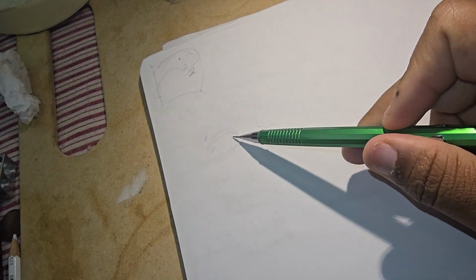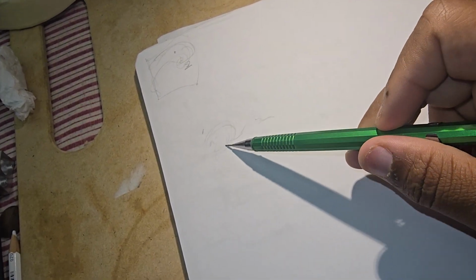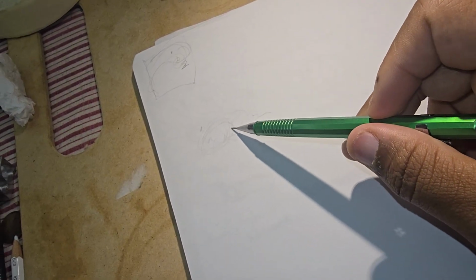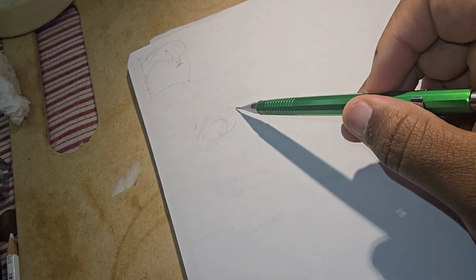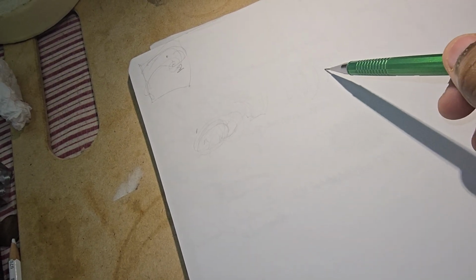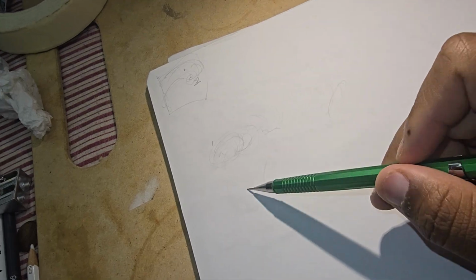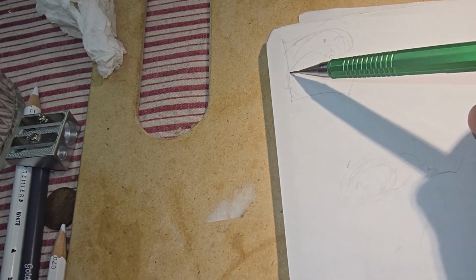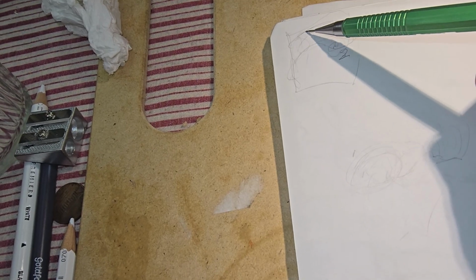Maybe more 3D. So I kind of want to do like this, like they're circling the middle panel. So this first panel, I want to have the people circle around.